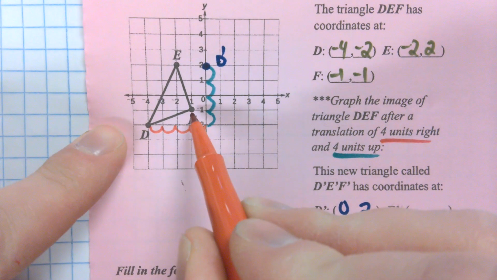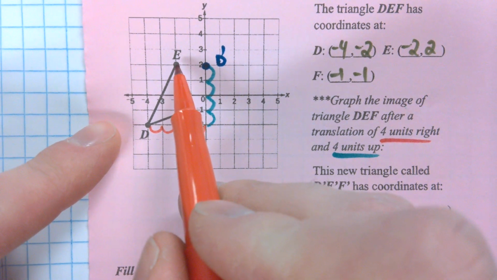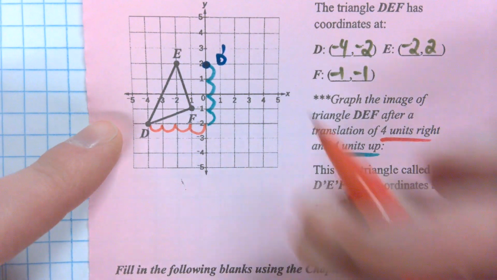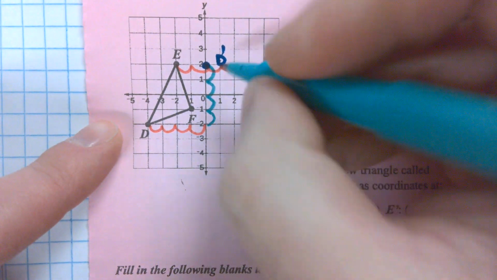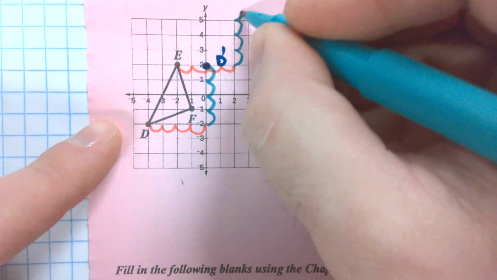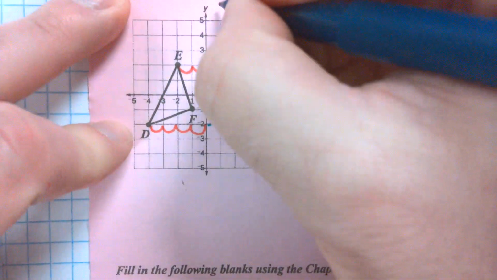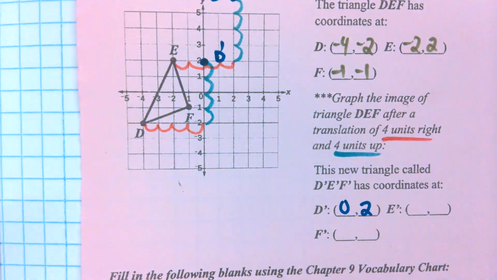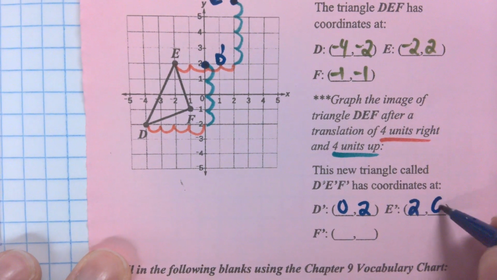Then I'm going to go to point F. No, sorry, point E is next. 4 units to the right, 4 units up. Am I going to run out of space? I am going to run out of space. Great. 4 units to the right, 1, 2, 3, 4 units to the right, 4 units up, 1, 2, 3, 4. Just go off the graph a little bit to make E prime. E prime is at 2, 6.